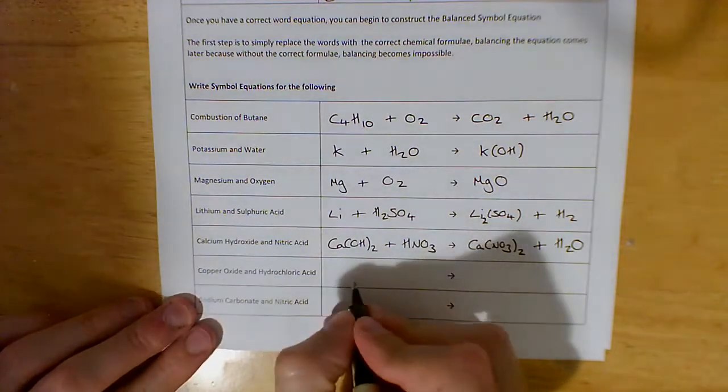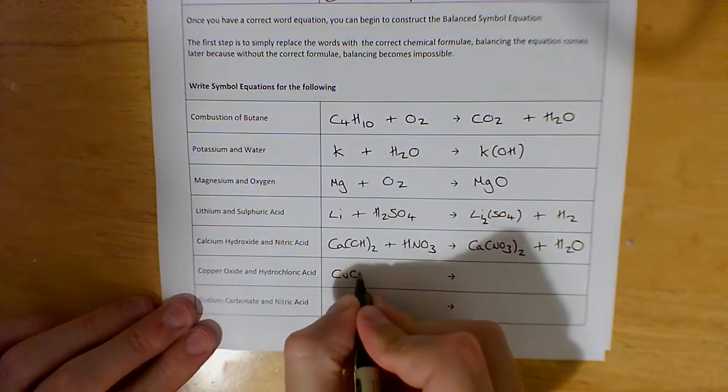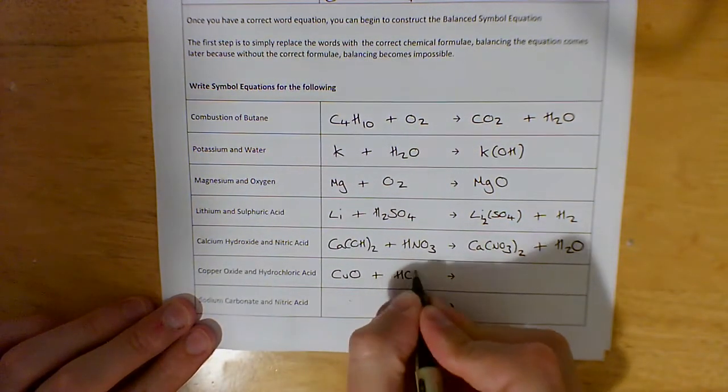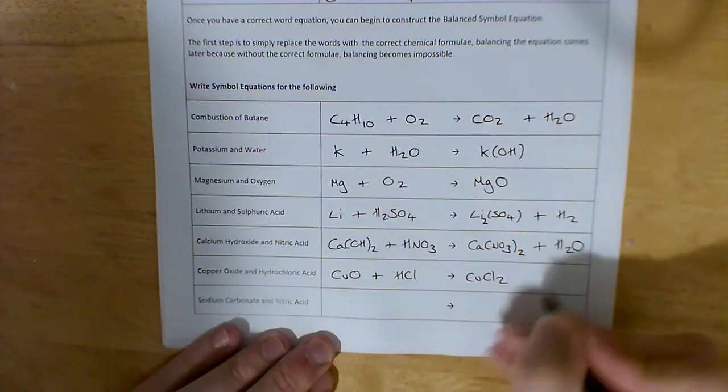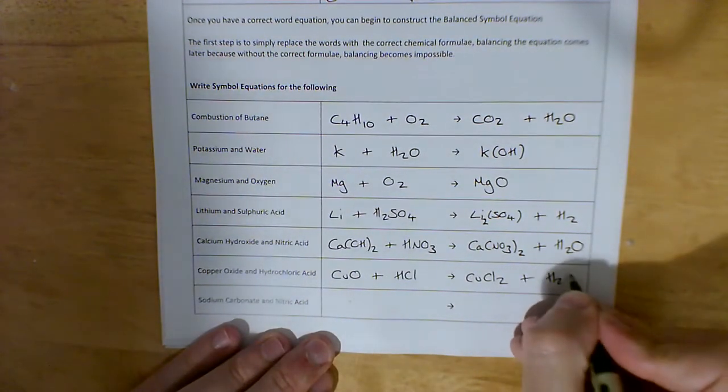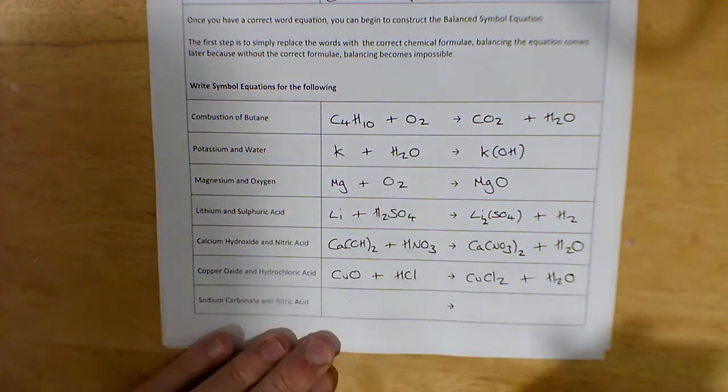Copper oxide and hydrochloric acid is going to produce copper chloride and water, again neutralization reaction, metal oxide plus acid.